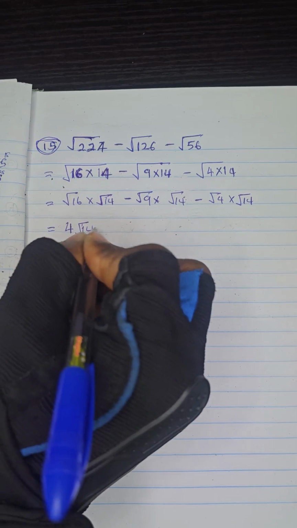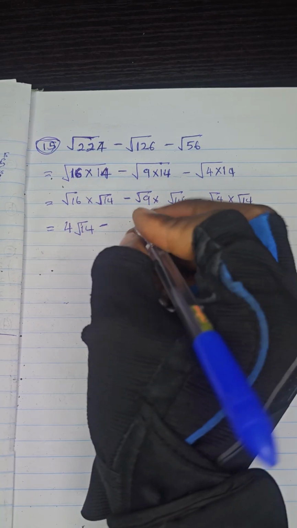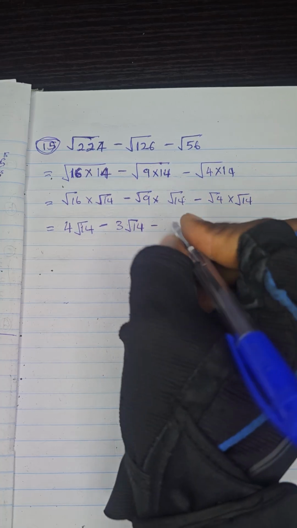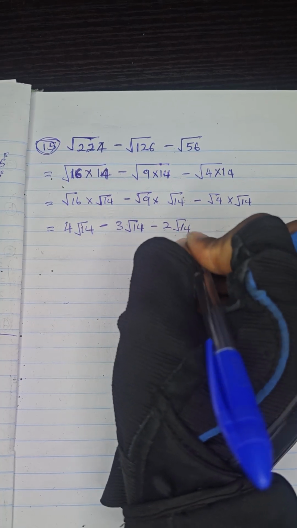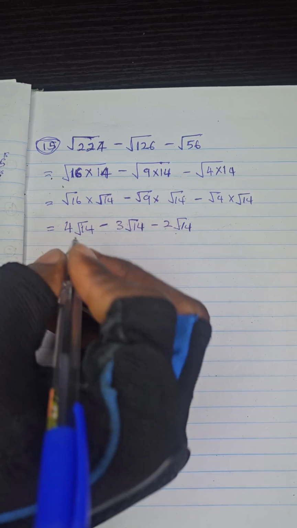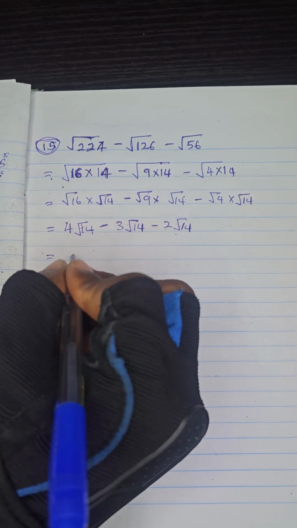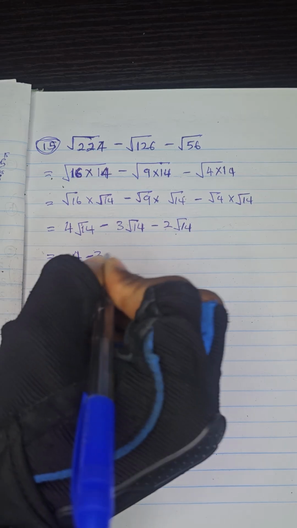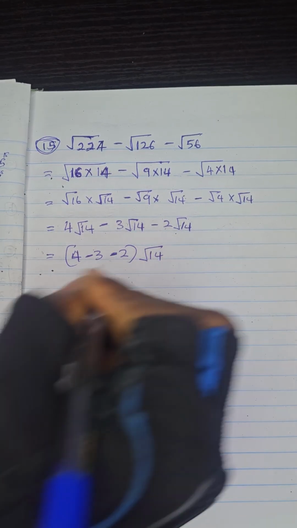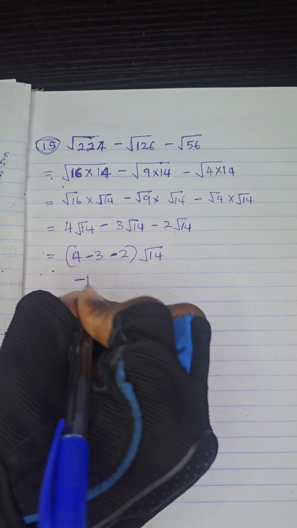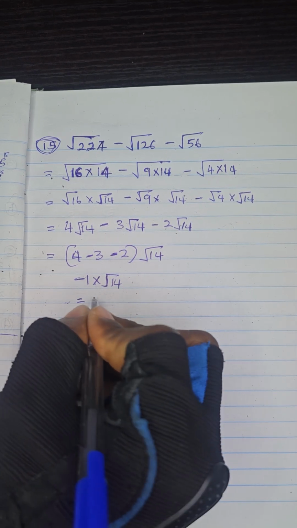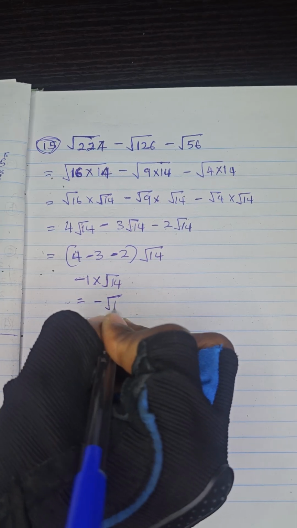Root 14 minus root 9 is 3 root 14, minus root 4 is 2 root 14. So now because all of them have 14 as their root, we can carry out our operation, which is 4 minus 3 minus 2, or in bracket root 14. Is minus 1 times root 14. So your final answer is minus root 14.